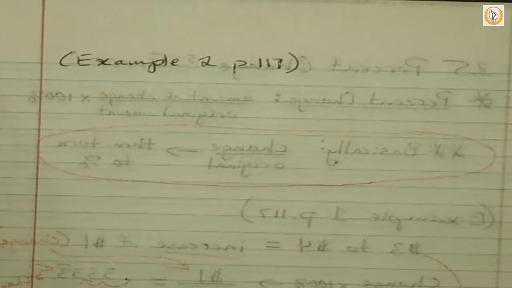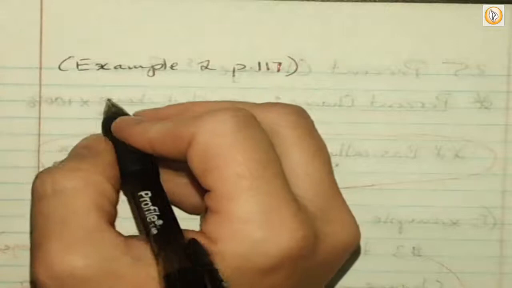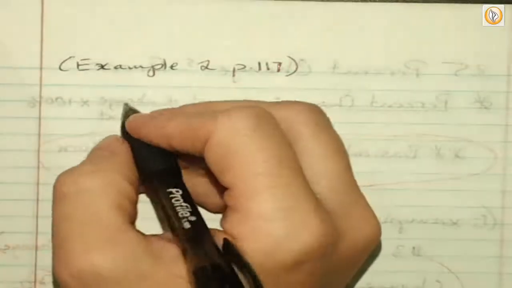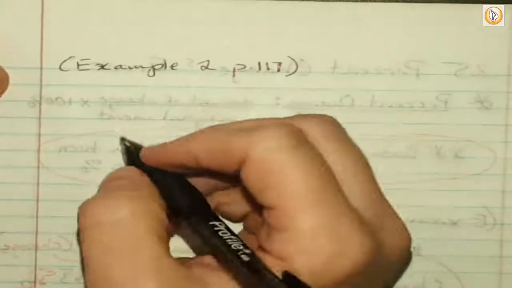Last year, 1,056 people voted in the city election. This year, only 912 voted. Find the percent decrease to the nearest 10% in votes cast. Okay, they're looking for the decrease. But really, it doesn't matter, because what you need to find is the percent change on this. So let's get started.